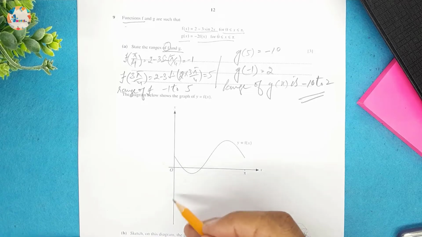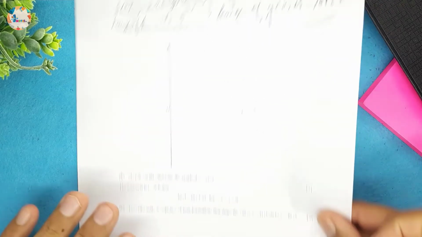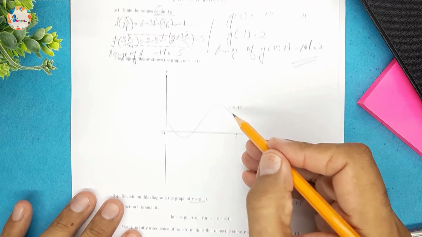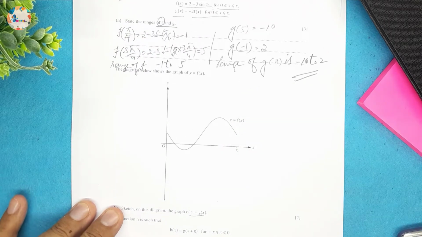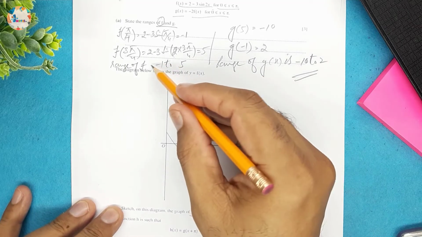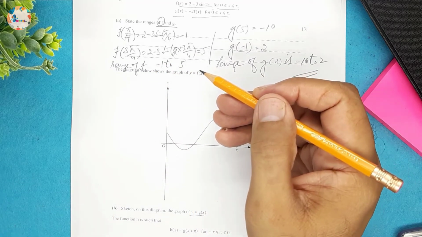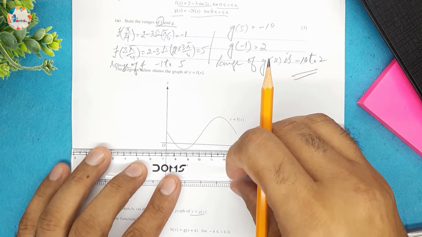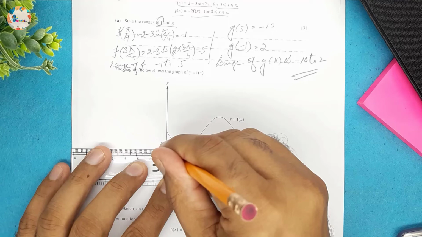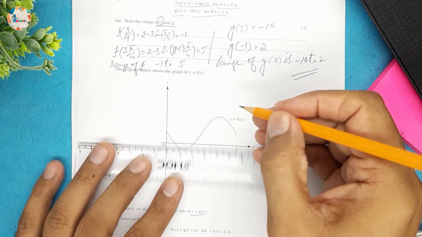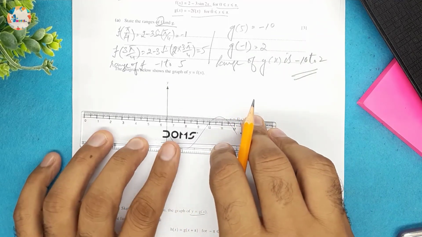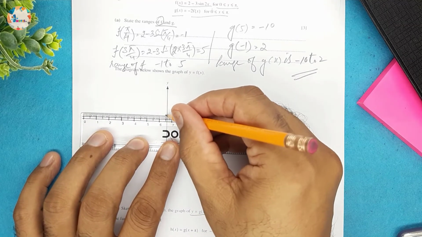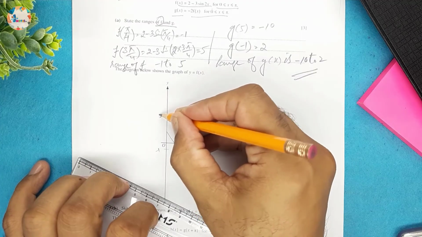Now we'll have to sketch this diagram. Basically, the graph of y equals g of x we have to sketch. This is already provided, f of x is provided. So we know that the range of f of x is from minus 1 to 5. So f of x is this one. Minus 1 is basically this one, and 5 will be the maximum level of this. So we can take it as 5.